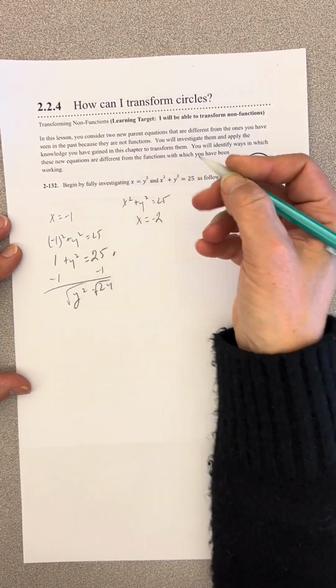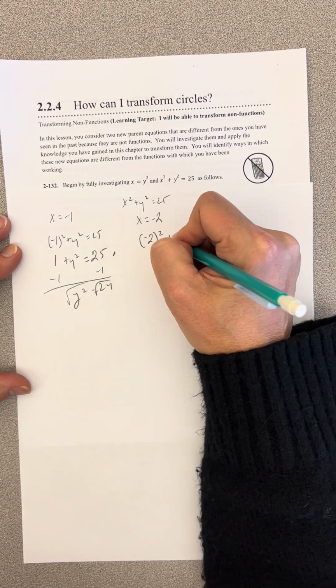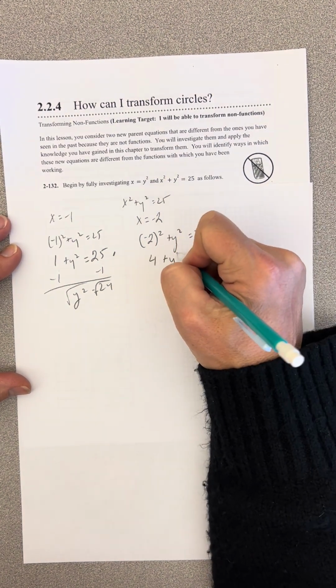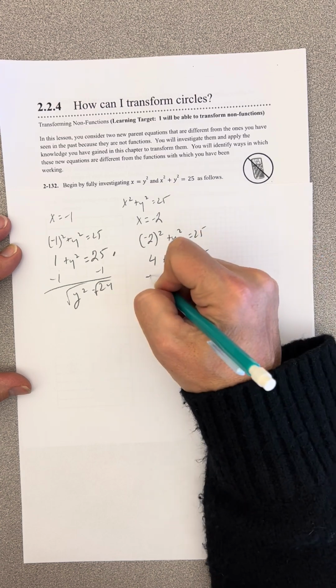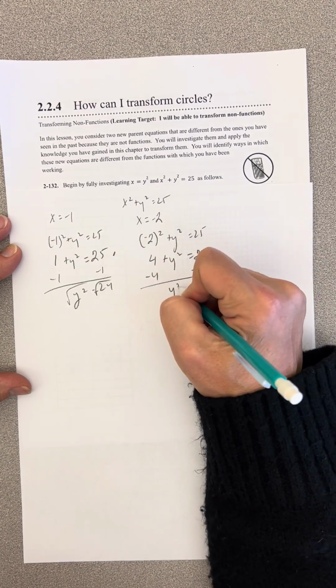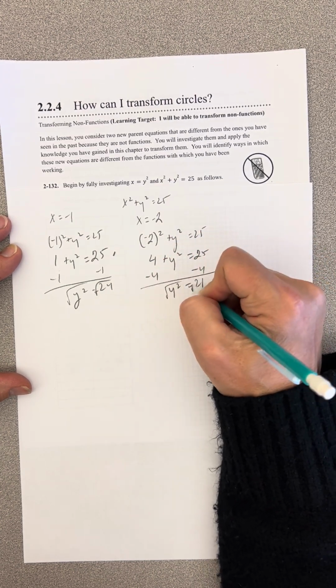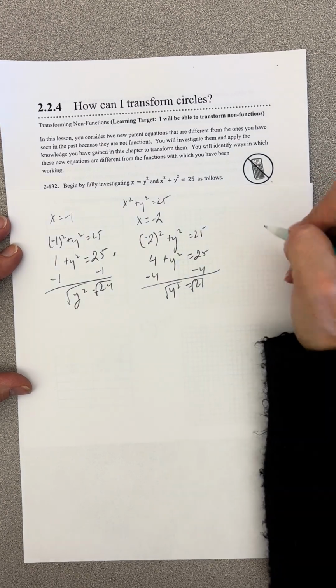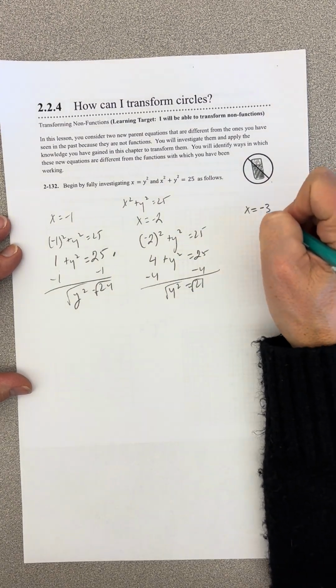Let's try x equals negative 2. If I take negative 2 and I square it plus y squared, and that equals 25. Negative 2 squared is 4, plus y squared, and that equals 25. We did this kind of before, right? We said y squared equals 21. Again, you can take the square root. It does exist. There is a point where x is negative 2, but it's not pretty, so we're not going to use it. The next one, let's use x of negative 3.